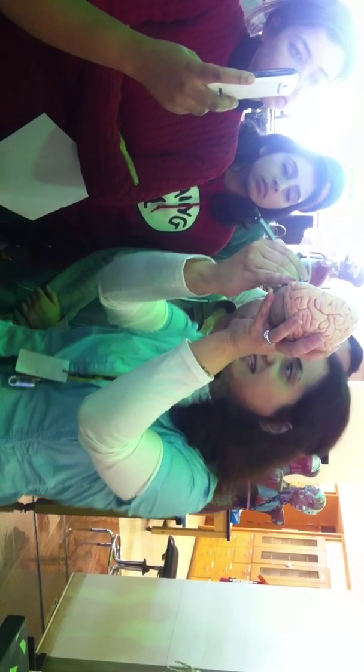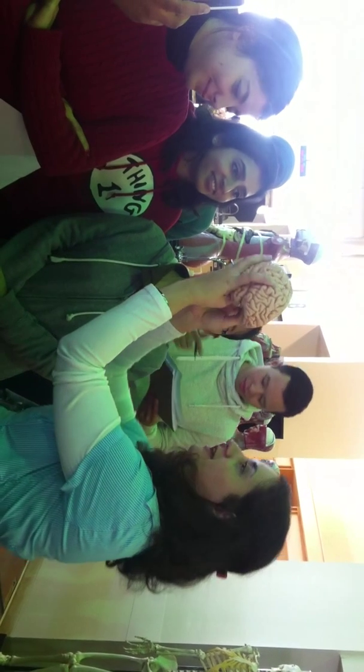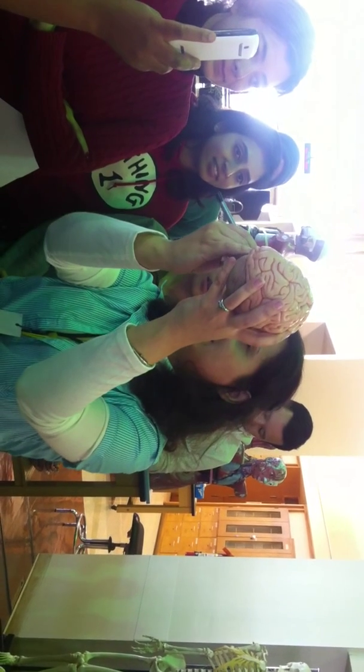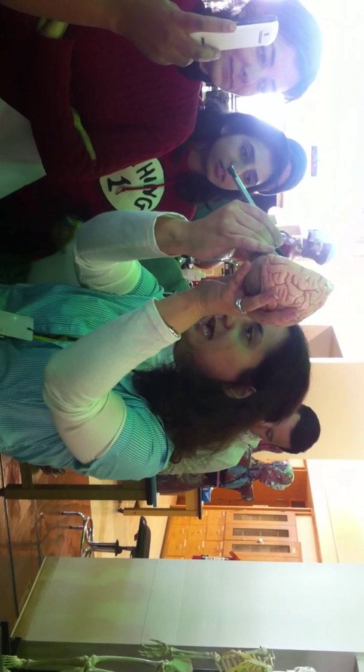I need the glasses and I resist because I don't want to show you that I'm more than 40. But this is age-related hyperopia.